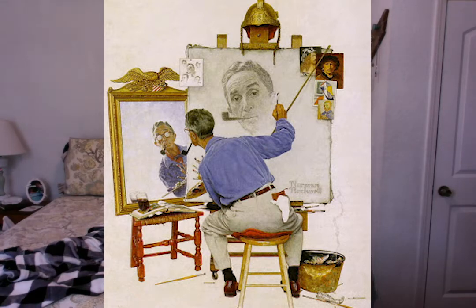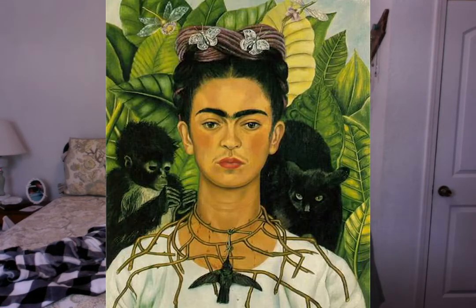His painting is himself looking in the mirror, creating his self-portrait. Now, it's often referred to as the triple self-portrait because he's drawing himself in the mirror, and then he's actually creating his self-portrait there as well. The next artist is Frida Kahlo. Frida was a Mexican painter who lived from 1907 to 1954.